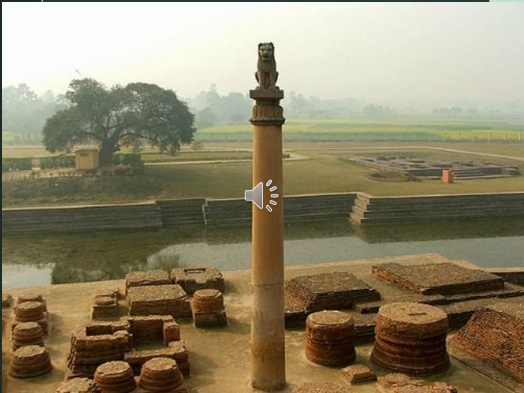There was state control of agriculture, mining, industry, and trade. So the state discouraged the emergence of private property in land and banned its sale. So the state encouraged agriculture, but it discouraged the emergence of private property in land and banned its sale.